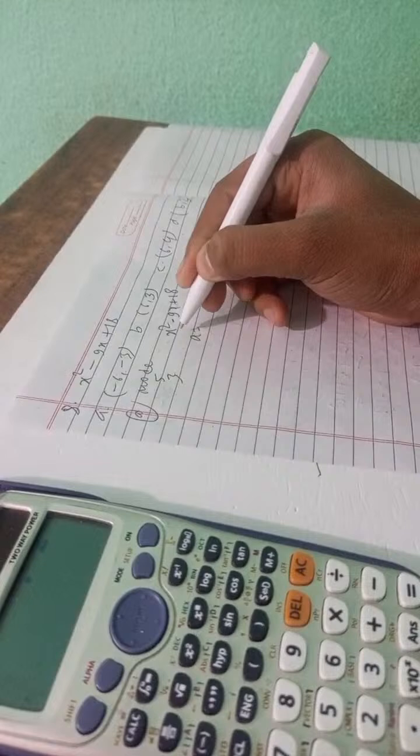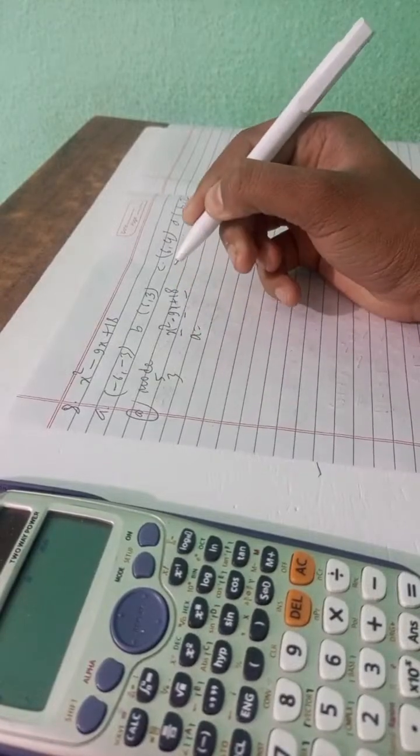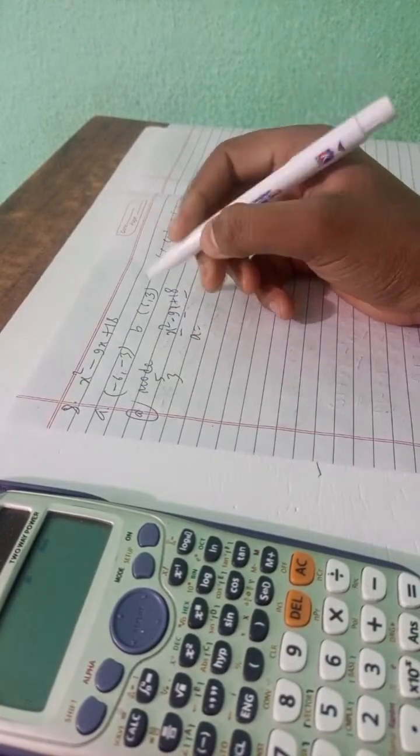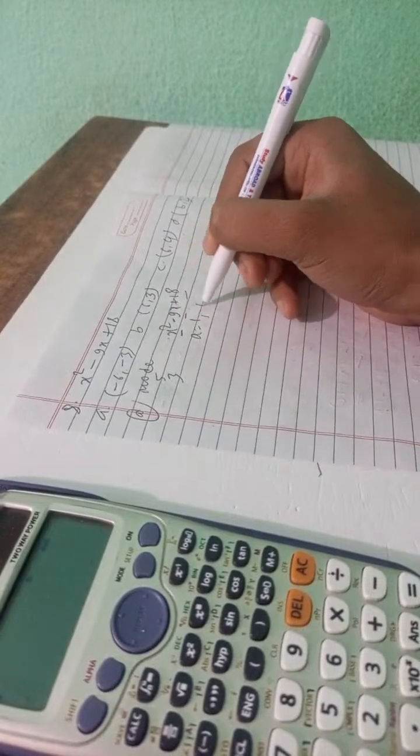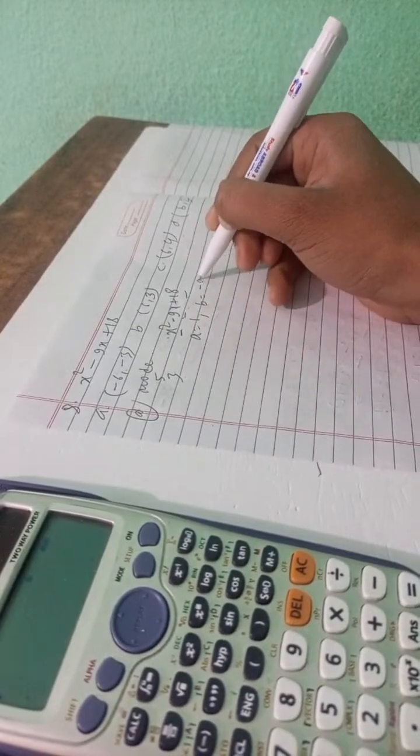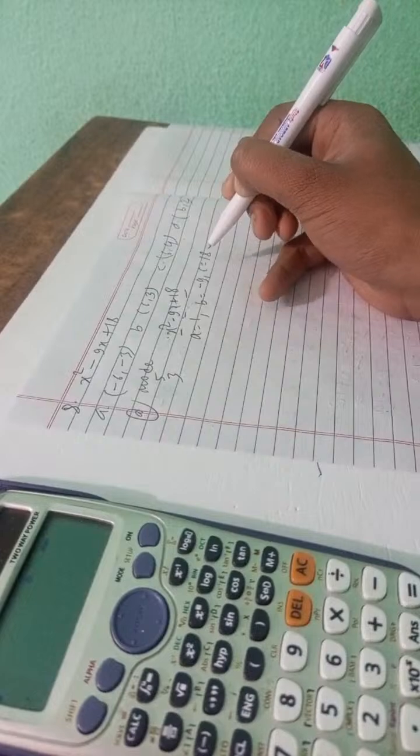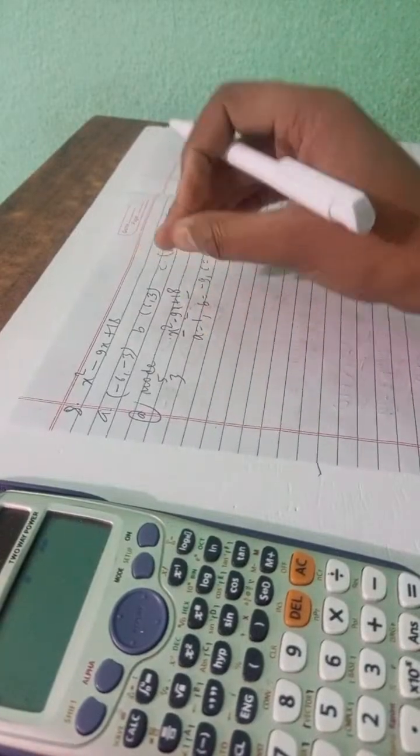You have to know the coefficients of A, B, C. The coefficient of A is 1, B is minus 9, and C is 18. You have to use the calculator to get the answer.